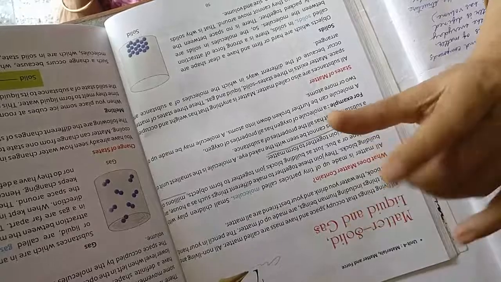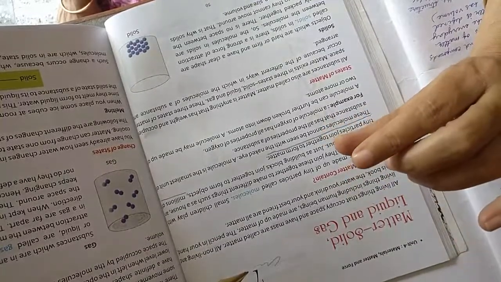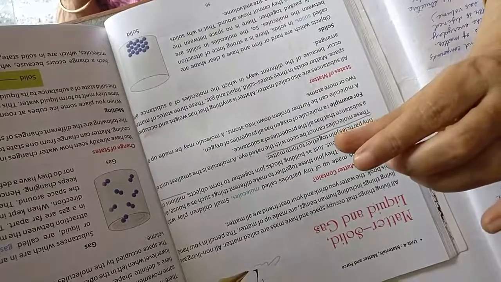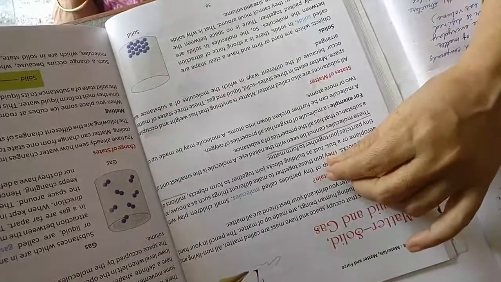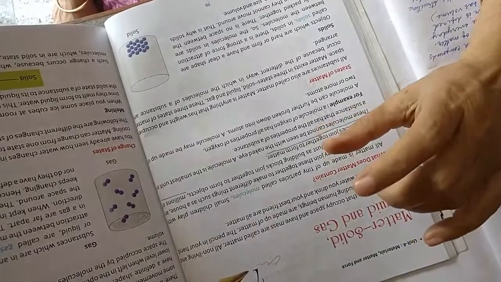But if you take salt, salt is not a molecule, it is a compound, because salt is sodium chloride, that means there is sodium and chlorine, so it is a compound.